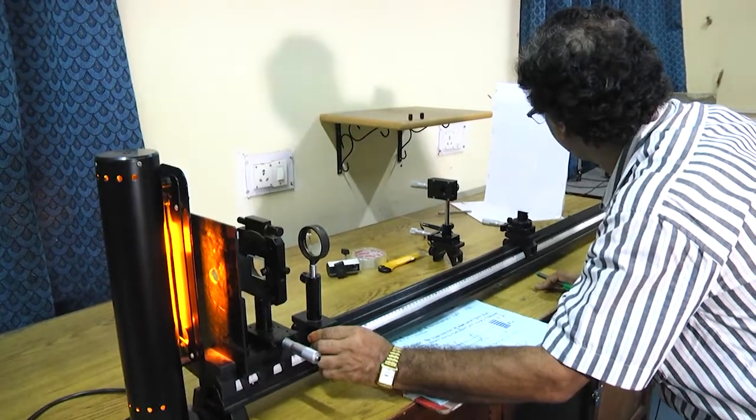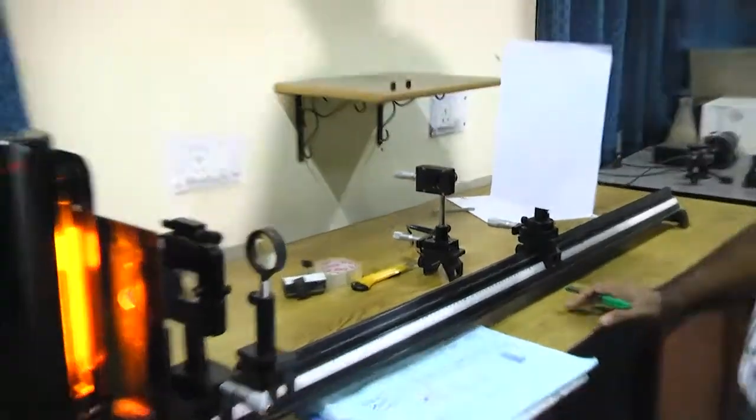Yes, nicely I am getting an image, so I can make it equally bright. Okay, for the second position also you will get it, but as I told, it's very difficult to resolve them. Now here you can resolve for higher distance, but the intensities are not equal, so I can try to make it equal.